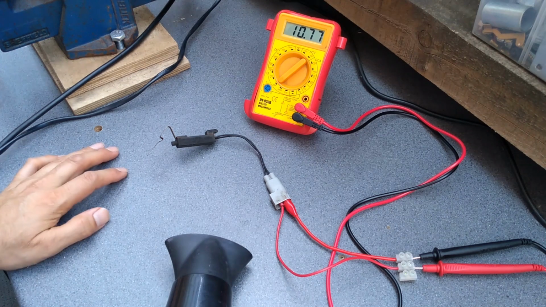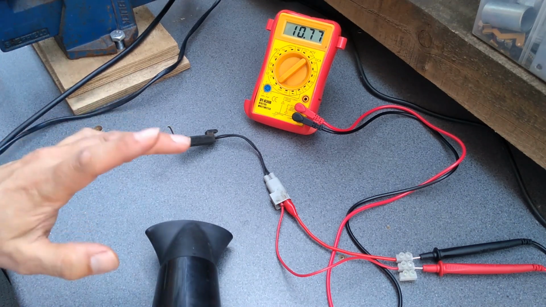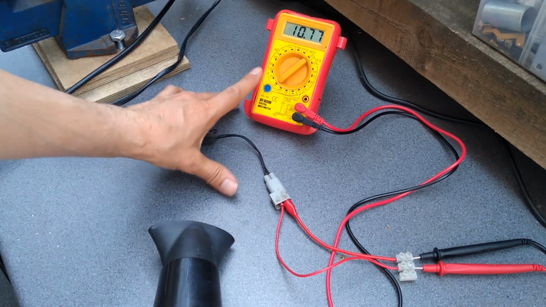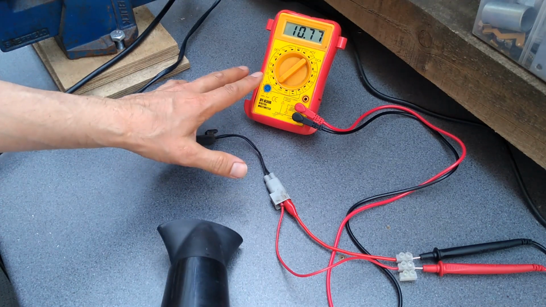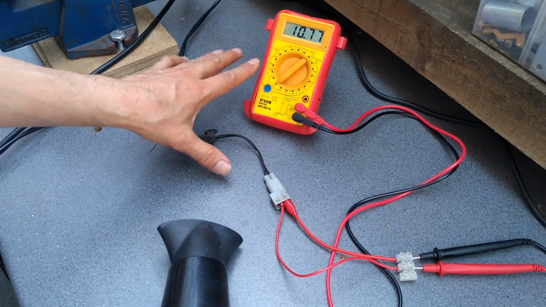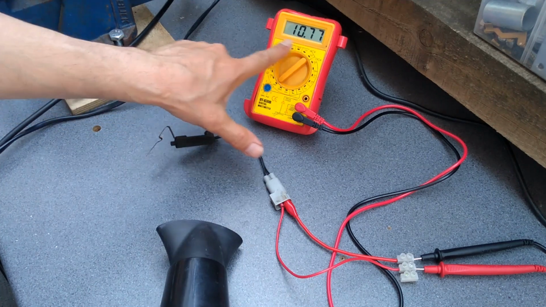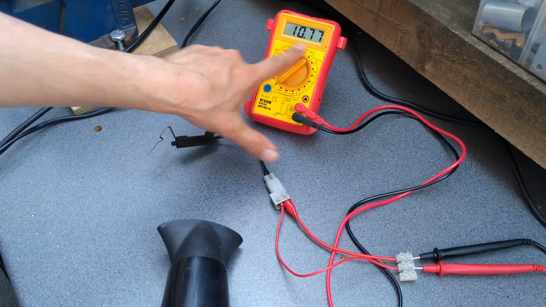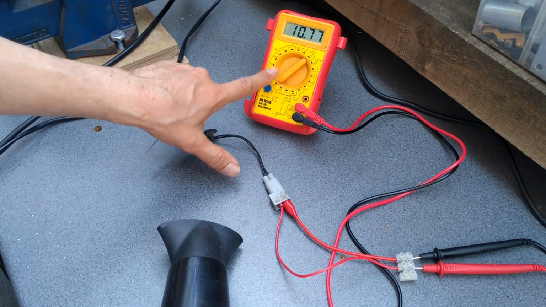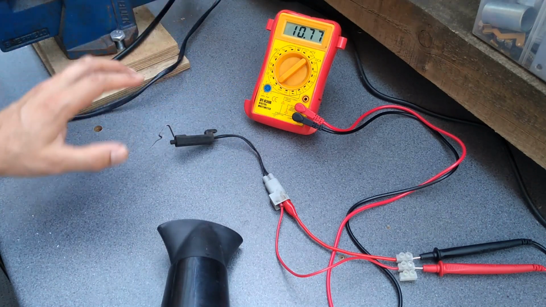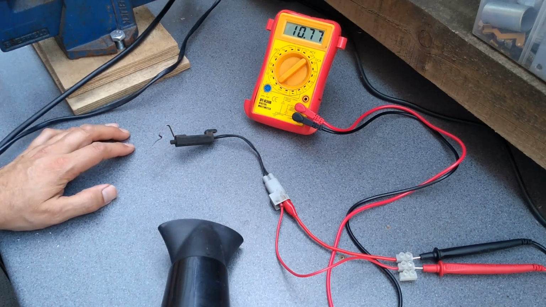Alright, so quick correction, I misspoke slightly in the earlier clip. I referred to the resistance value as being 10 ohms. What I should have said, even though it was reading 10 on the display here, is that I had it on a kilo ohm scale, so that was actually 10 kilo ohms. So just to correct that.